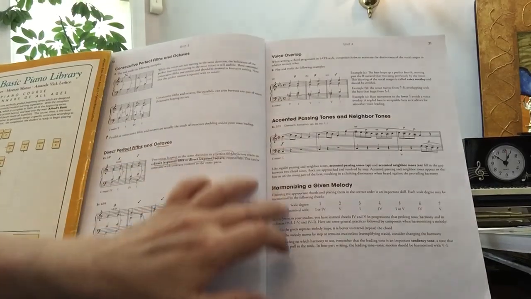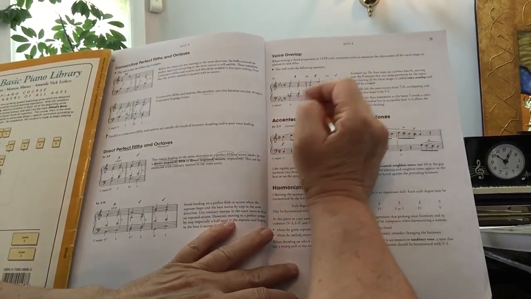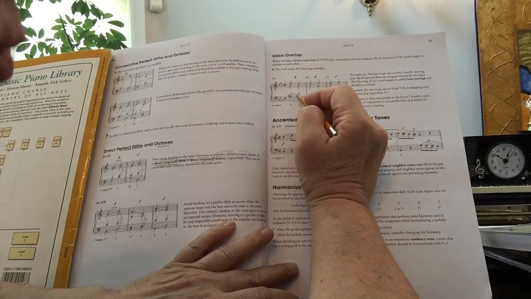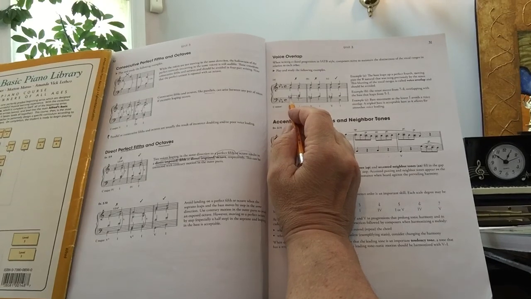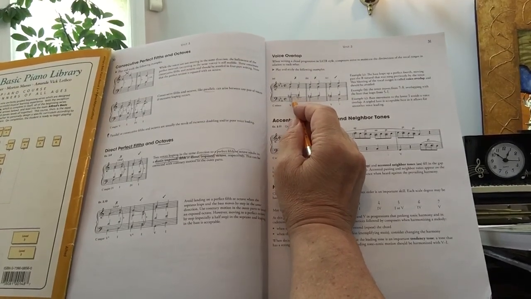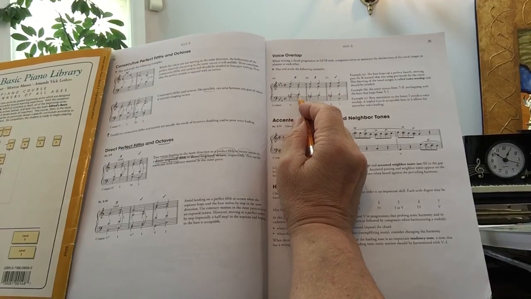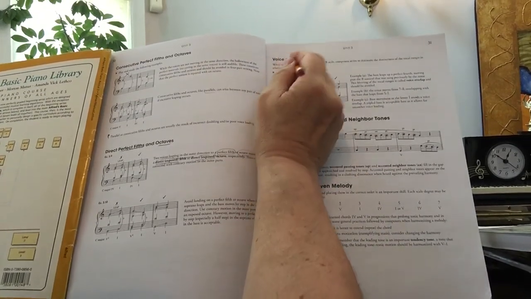Voice overlap is this. When a bass line or a soprano or alto, you cannot go above his range, the last note that he was in. So G and B, B is the tenor, the bass tries to overtake it by going above the B, and he goes up to a high C in the next chord. That's called voice overlap.